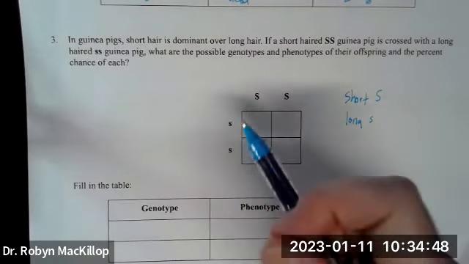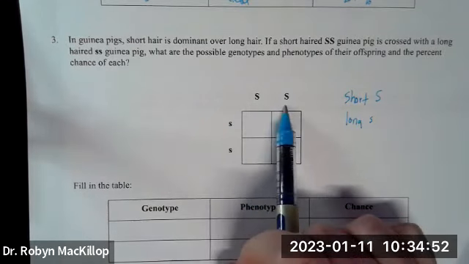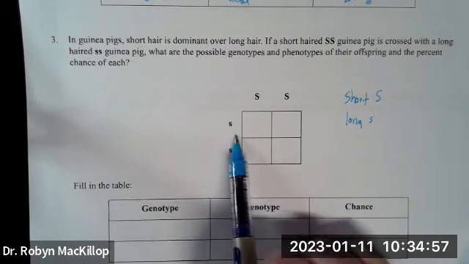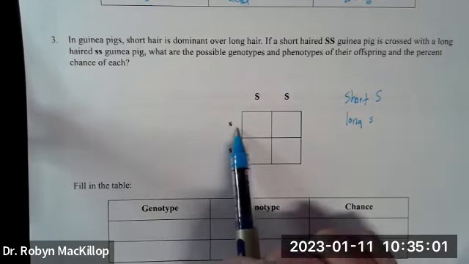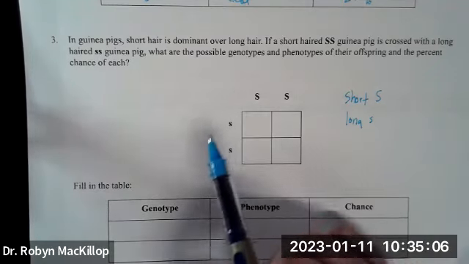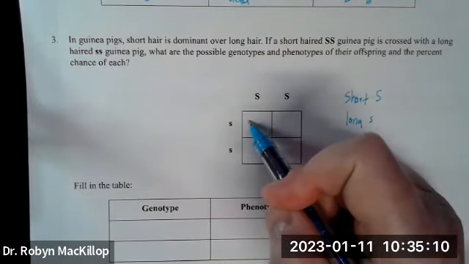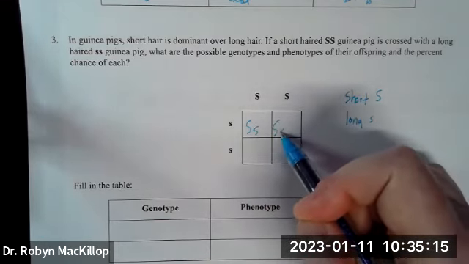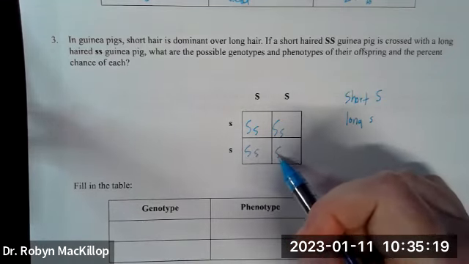So if we've got a short-haired guinea pig, double dominant, big S, crossed with a long-haired guinea pig, little s, little s. You can only see a recessive if both genes are recessive. What are the possible genotypes and phenotypes? All right, so we just fill it in. Big S for dad, little s for mom. Big from dad, little from mom. Big from dad, little from mom. Big from dad, little from mom.